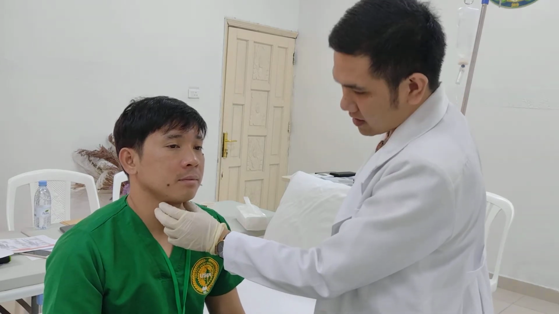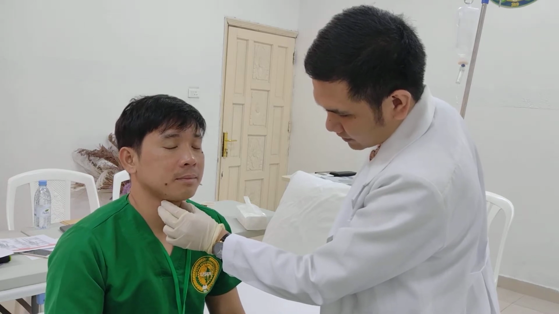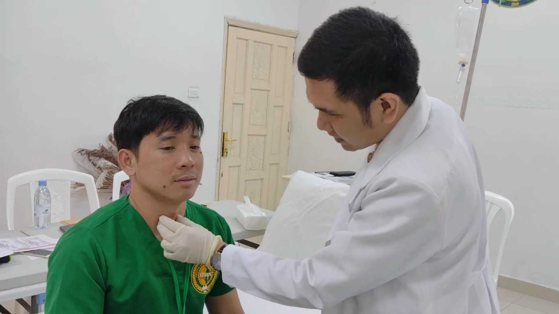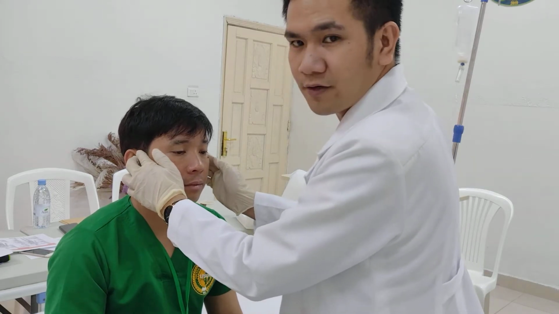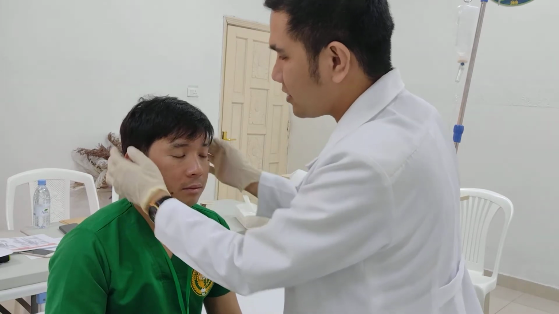Then after the jugular vein, we'll now palpate the trachea. Please sir, can you please swallow? Okay. So the trachea is midline, and I'm not palpating any tenderness or lumps on the trachea. So now, after the trachea, we'll palpate the lymph nodes. For the lymph nodes, we'll start from the front of the ears. Here, you palpate sir. Then the back of the ears.